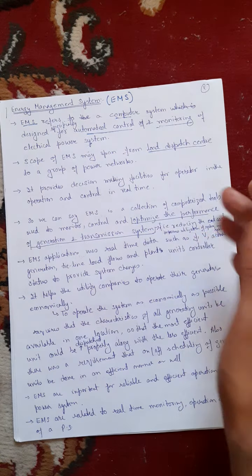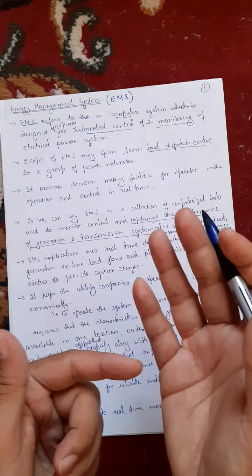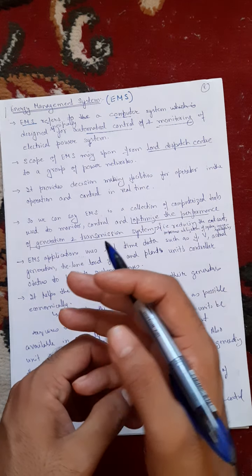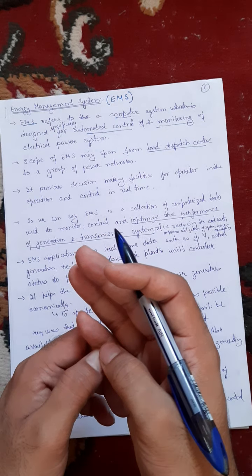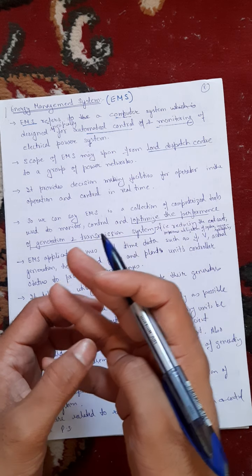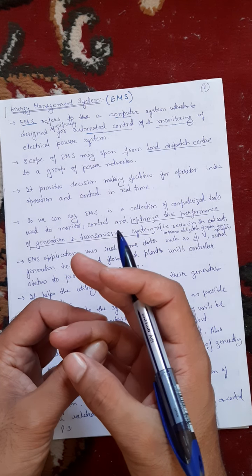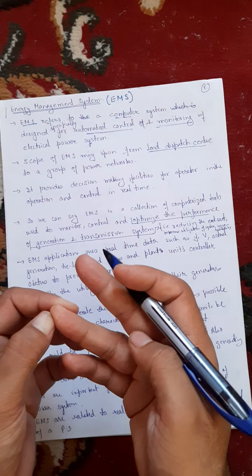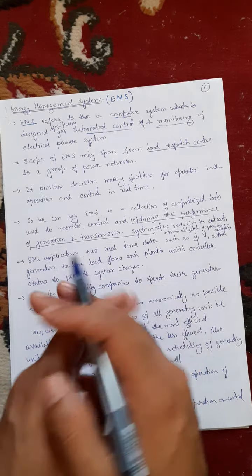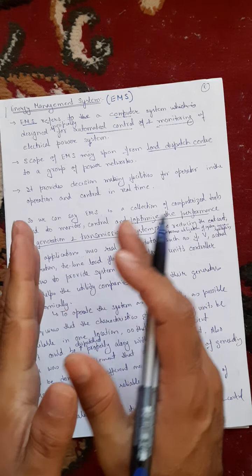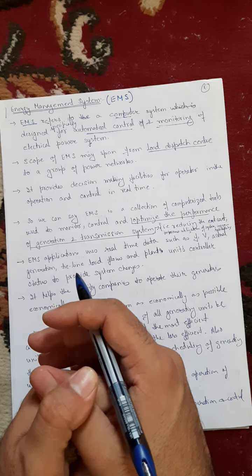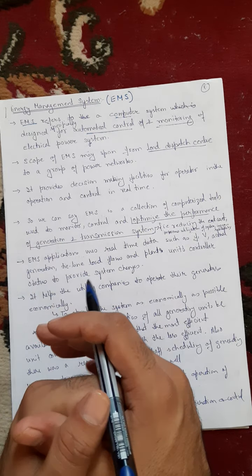Moving to a higher hierarchy, we have the Northern Load Dispatch Center. In the Northern Load Dispatch Center, we have 8 states: Jammu Kashmir, Punjab, Haryana, Rajasthan, Uttarakhand, Delhi, and 2 more states. I don't remember the names of these 2 states, but exactly there are 8 states. If you move up the hierarchy, we then have the National Load Dispatch Center, which is located in Delhi.